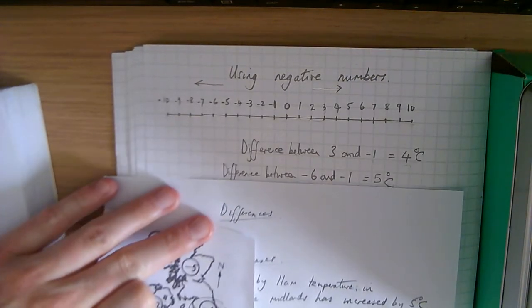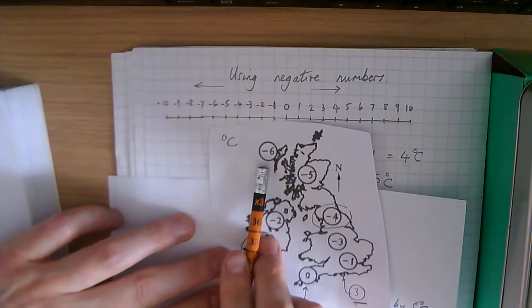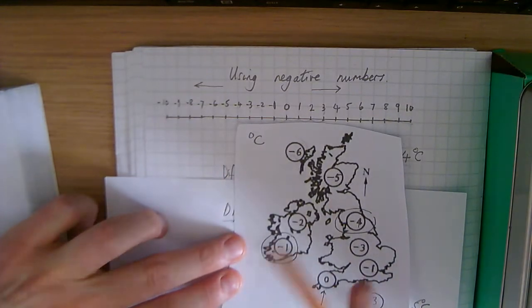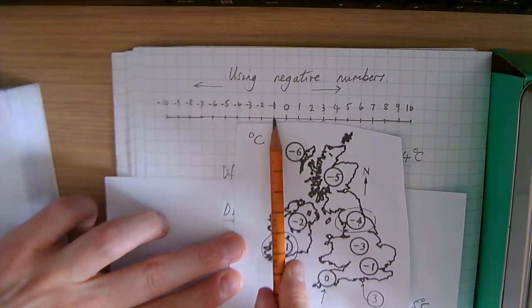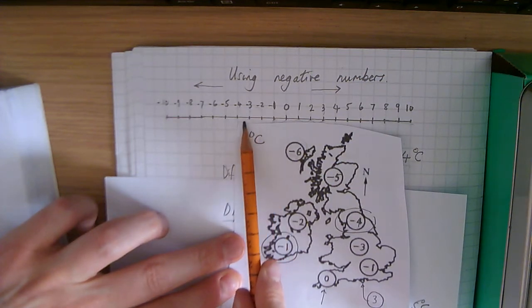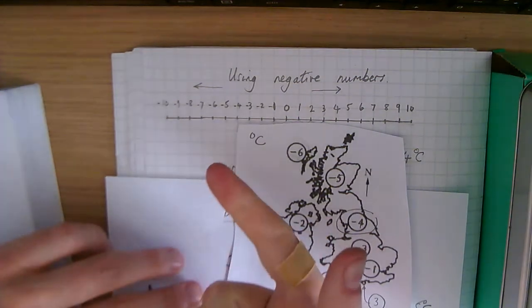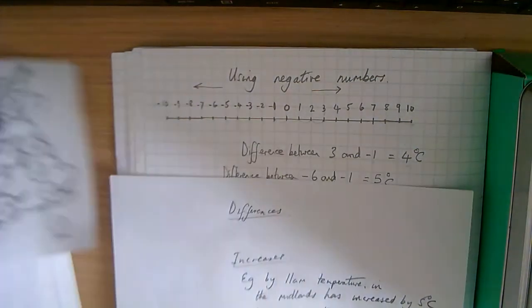Let's look at a different one. Let's look at the difference between the Outer Hebrides in Scotland, negative 6, and London, negative 1. So all we do is we count back from negative 1 to negative 6. 1, 2, 3, 4, 5. Or you can use your fingers, negative 2, negative 3, negative 4, negative 5, negative 6. So the difference is 5.